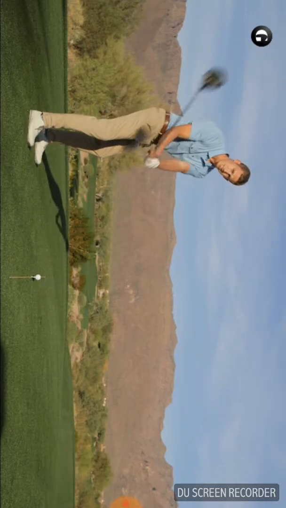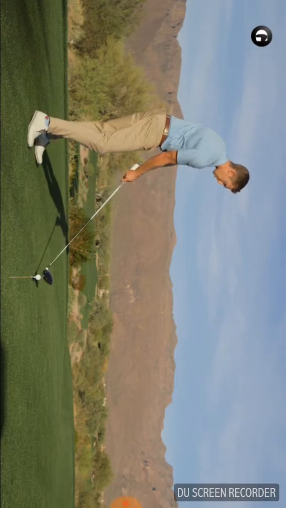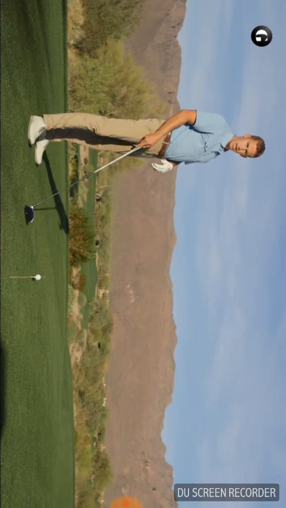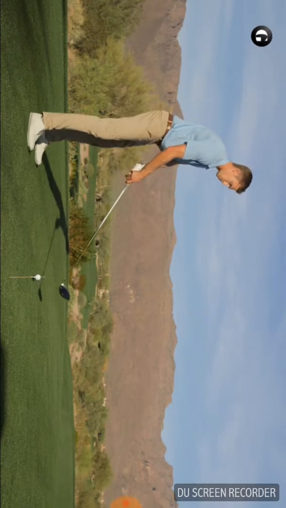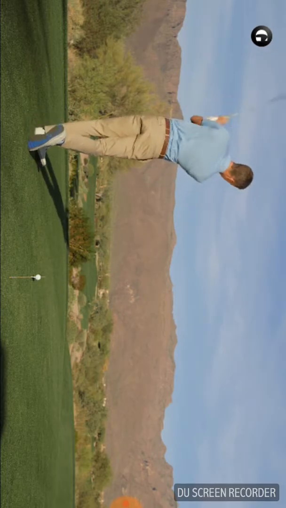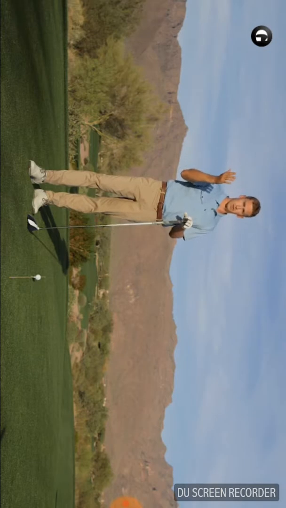Club does come from the inside, hits the target line, and then arcs back around an equal amount to the inside. Finally, we're going to have an out-to-in path. That's going to be where the club gets outside the target line before impact and then swings to the left. The combination of the face relative to the path controls the starting direction and curvature of the golf ball.